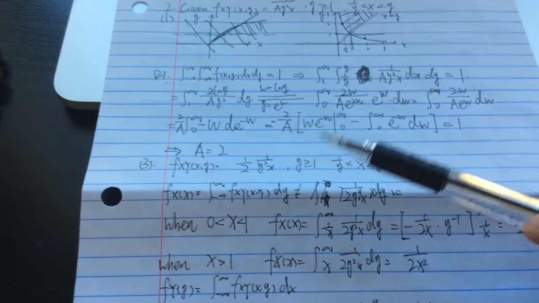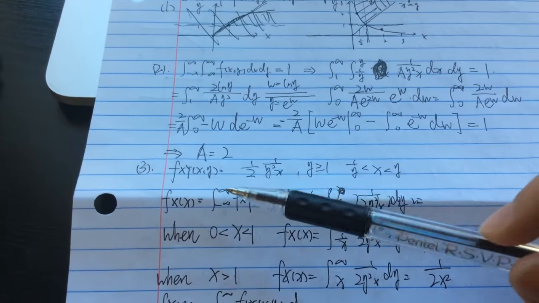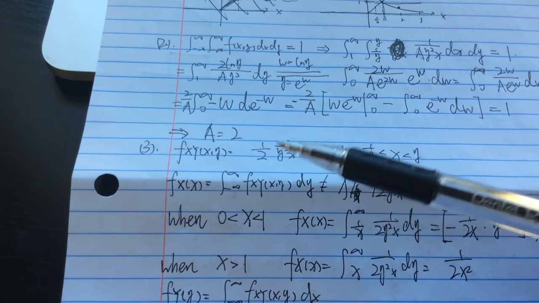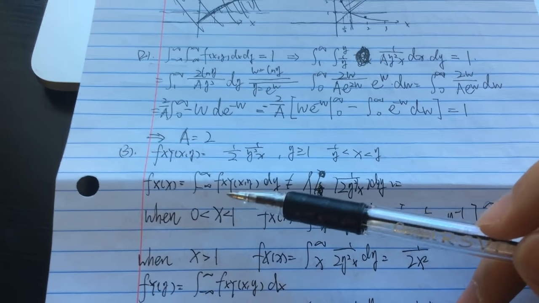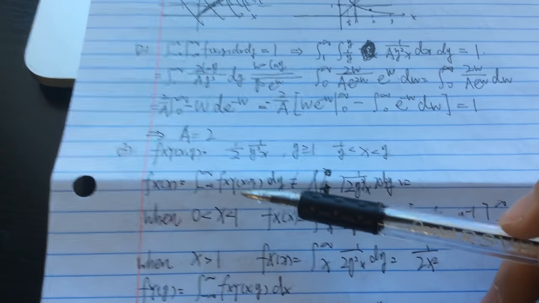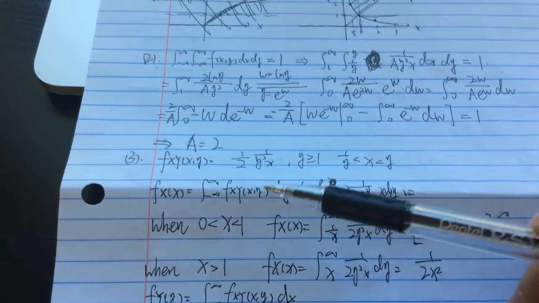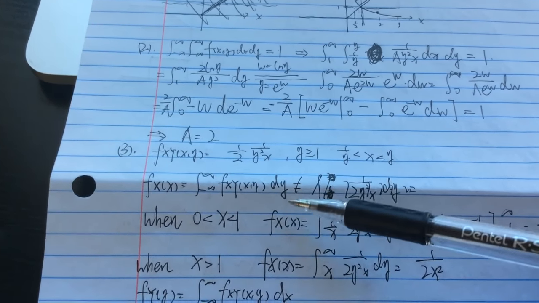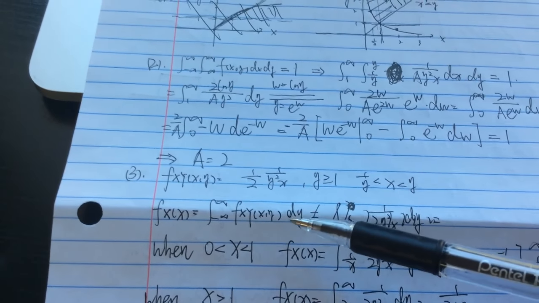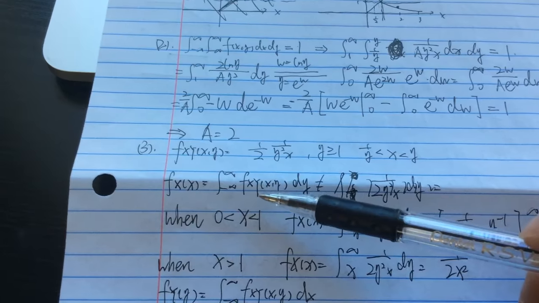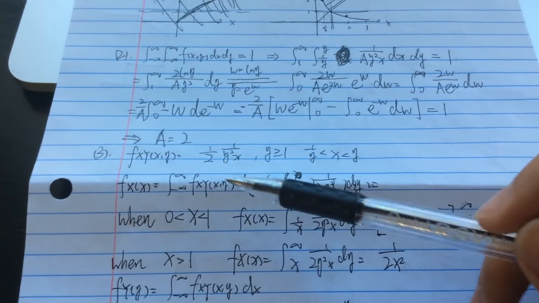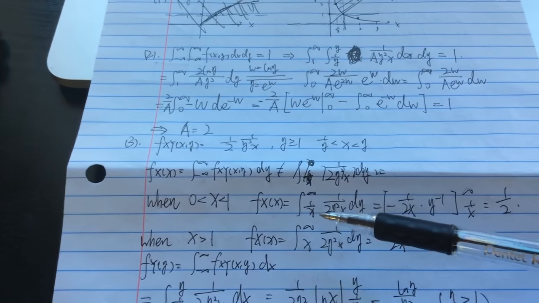So we get the marginal density function fX equals the joint PDF of XY integrated over y from minus infinity to plus infinity.